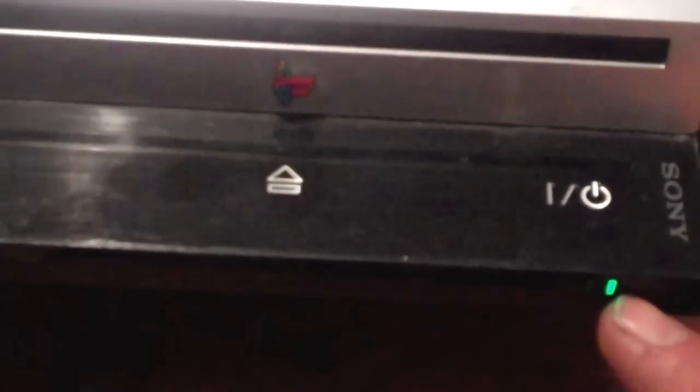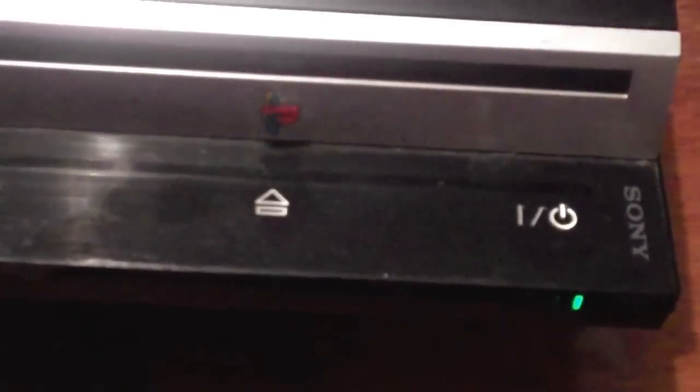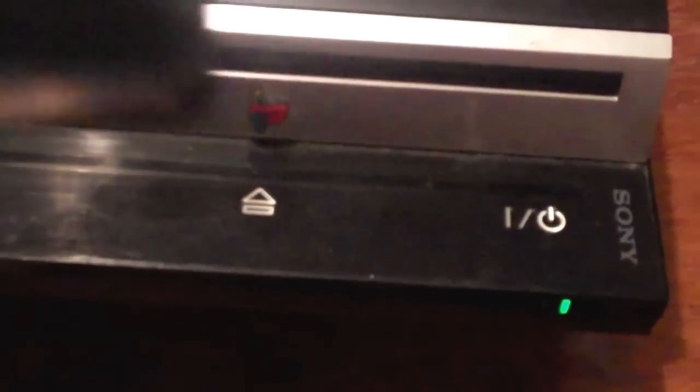There you go. A great thing to notice is if you don't have the remote, you can still tell when the update is applying. If you can see that flashing blue light, you watch that, and that will stop. There you go, it stopped.